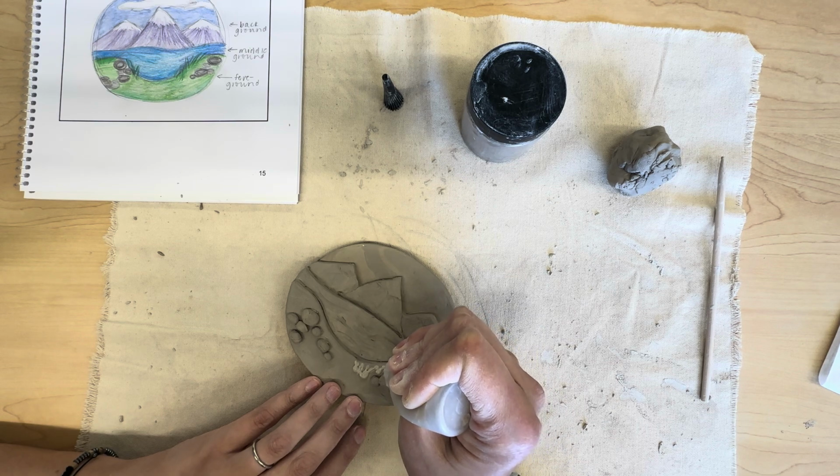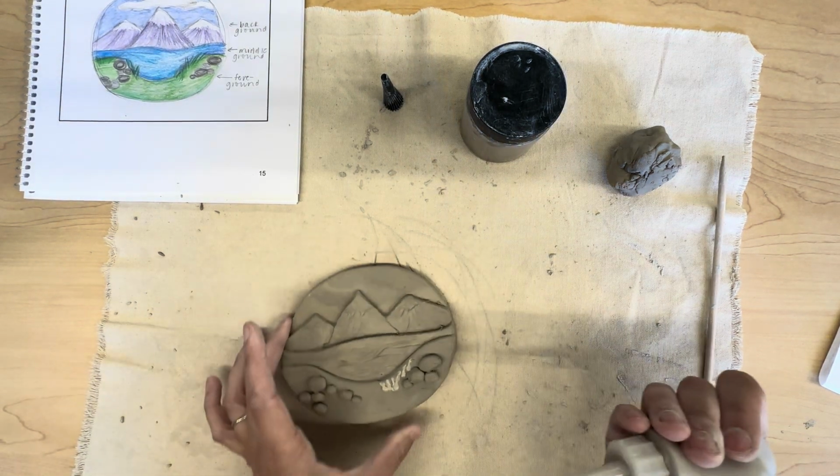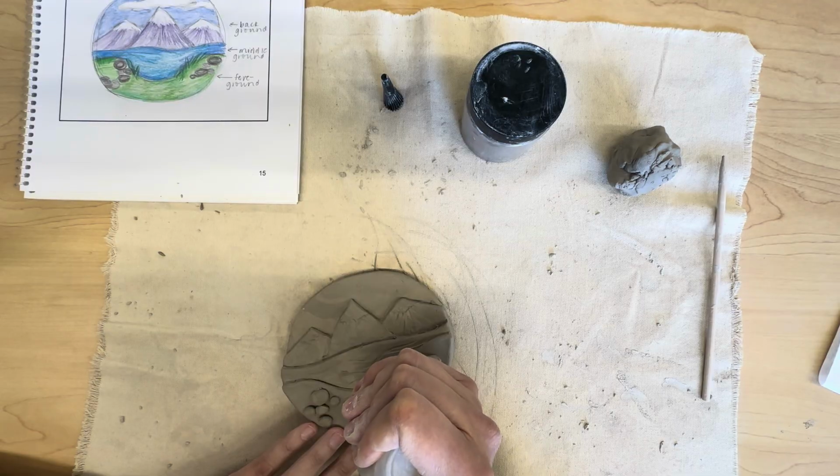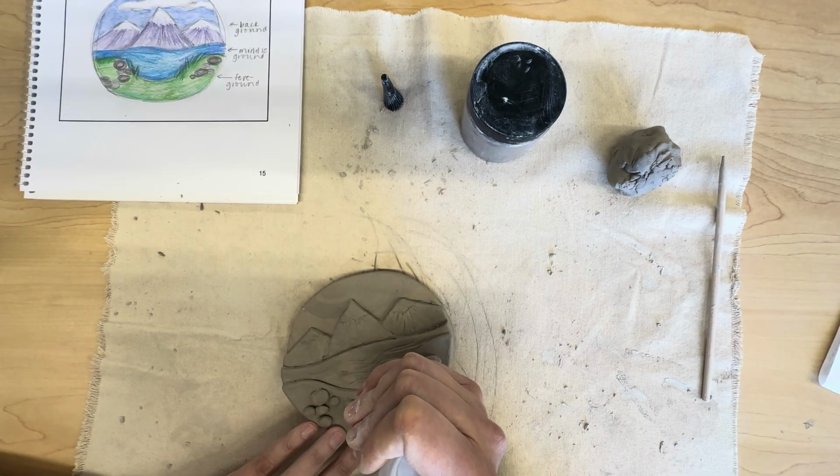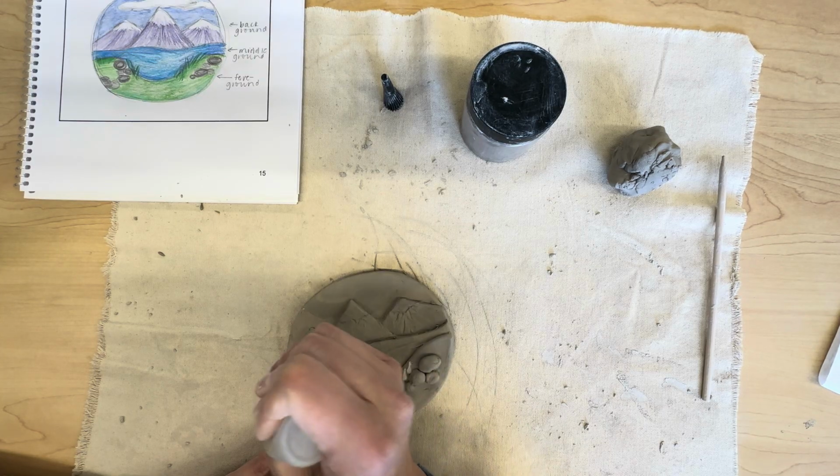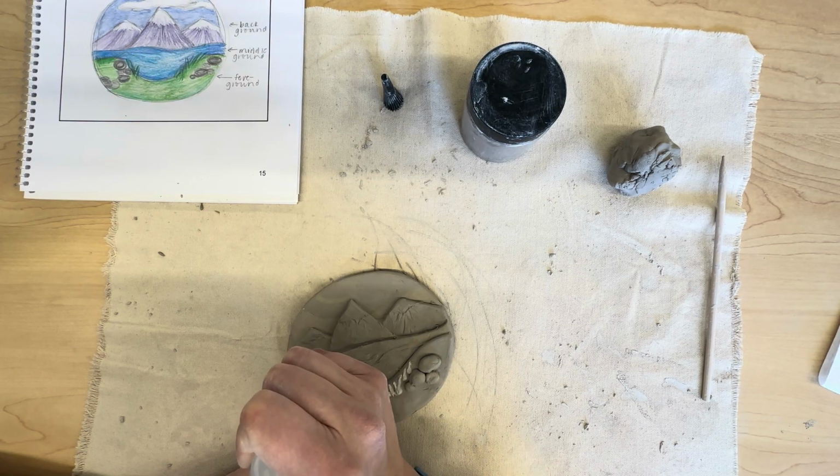Your clay cannot be completely dry when you do this. It has to still have some moisture in it, otherwise it's not going to stick on here. So please keep that in mind. You cannot decide to do this after it has already dried a bunch.